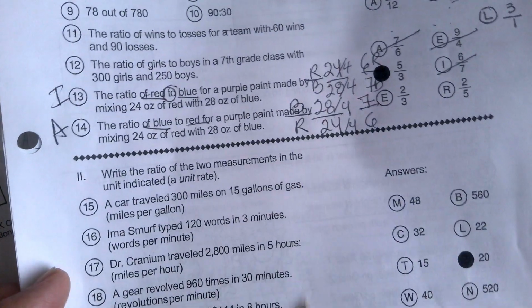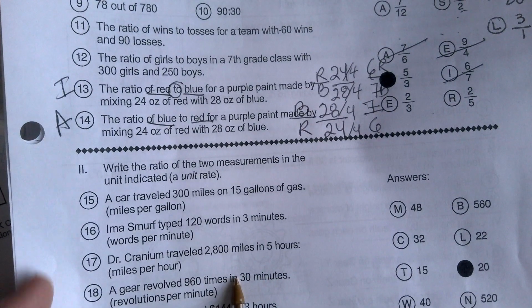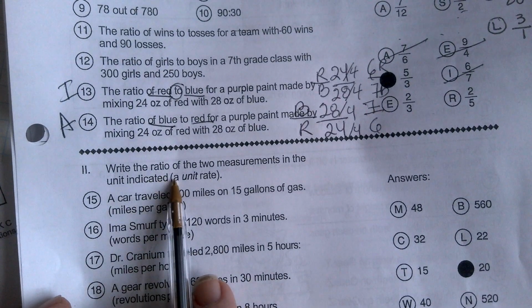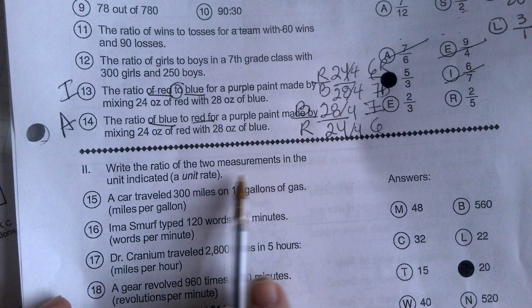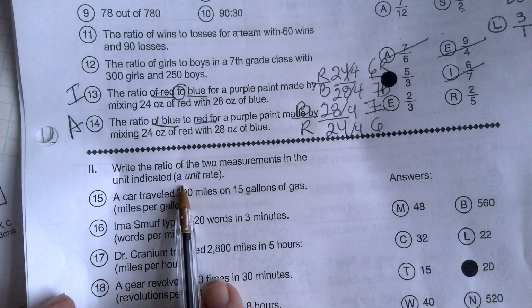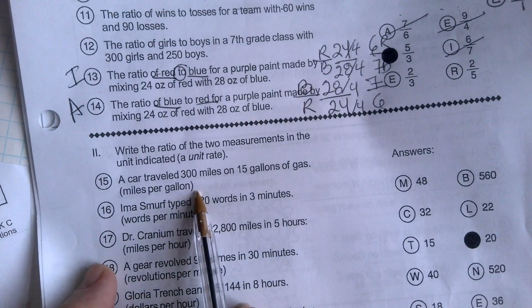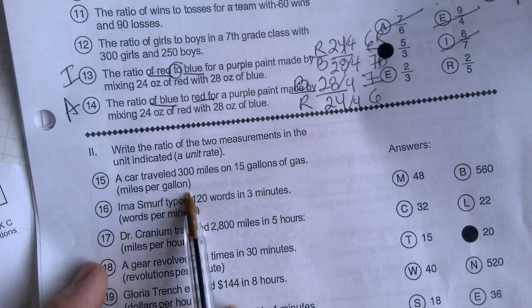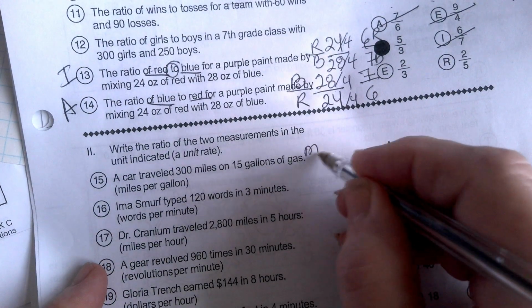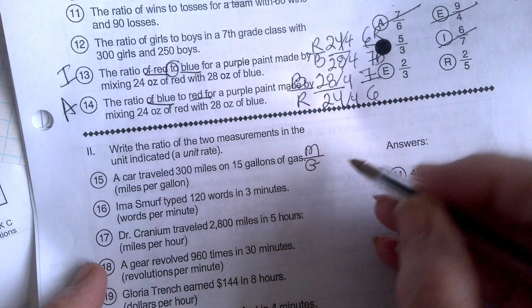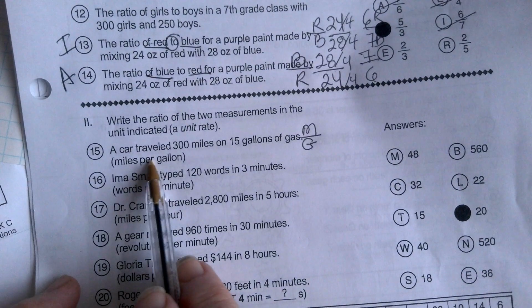Now, when you get down to here, we've already done this kind. It says write the ratio of the 2 measurements in the unit rate indicated. So they want this one, for example, miles per gallon. I have to have miles here and gallons here. So then I'm going to read it.